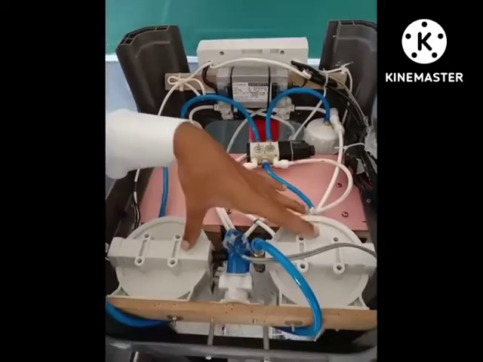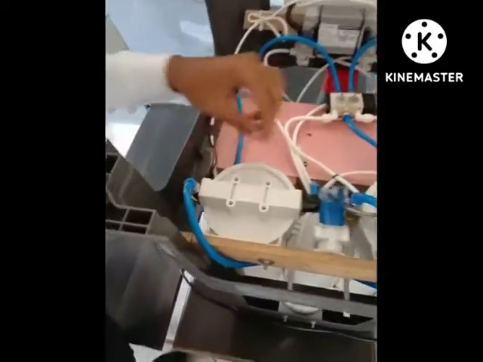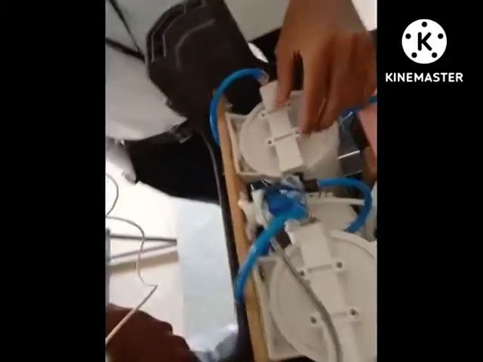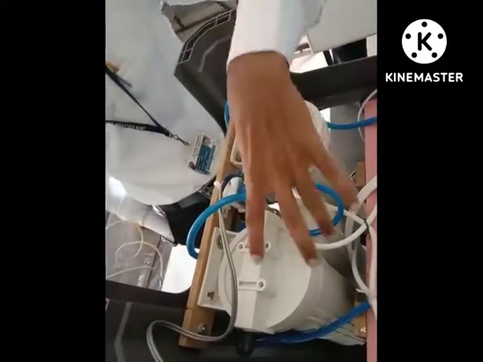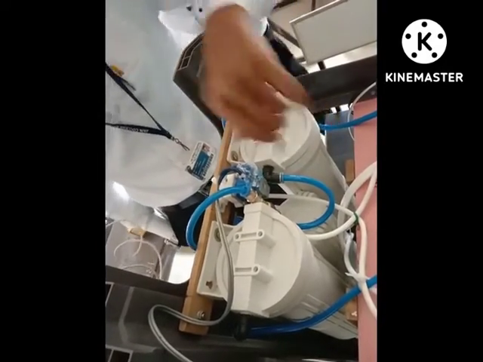And these are the empty containers that we have discussed before, and these are the direct acting pressure valves that are used to pressurize the air into the containers, and these tanks take the moisture out of the air when it enters these containers.